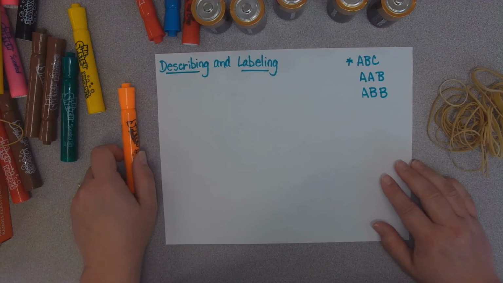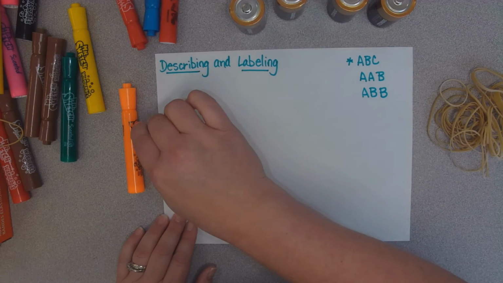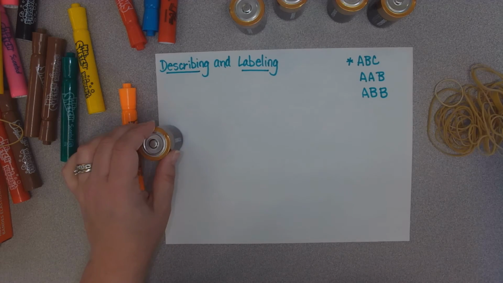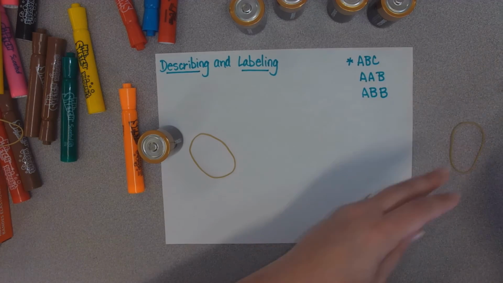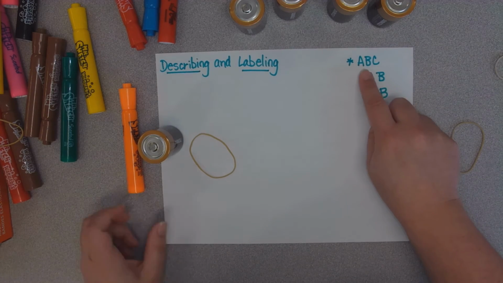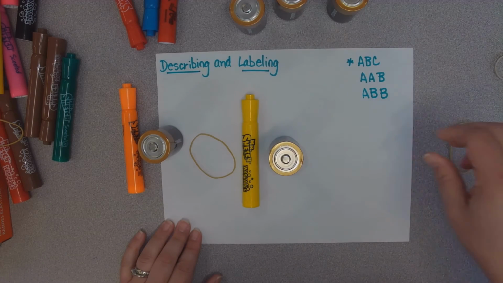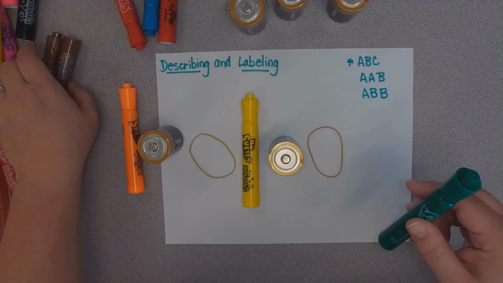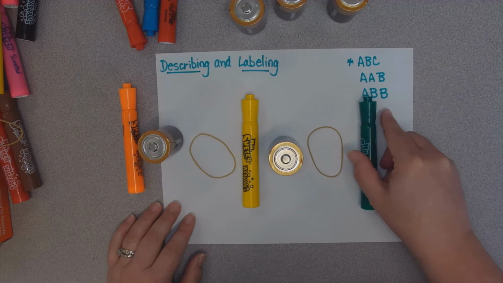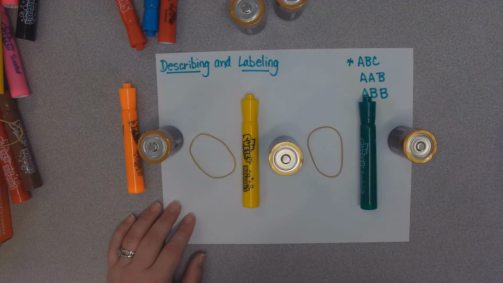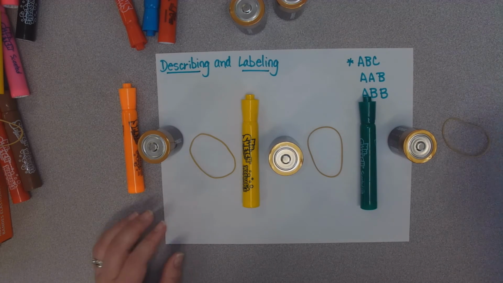So let's see, I'm going to go marker, battery, rubber band. Okay, that's ABC. Now I have to start with A again. Marker, battery, rubber band. I'll do it one more time. Marker, battery, rubber band. Okay?